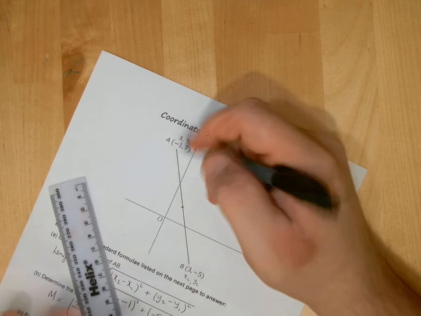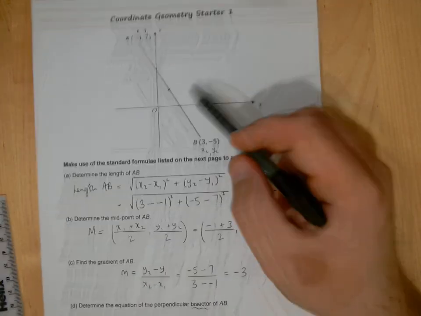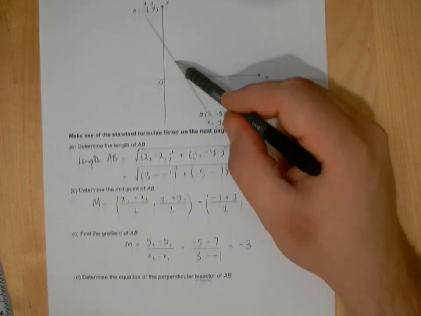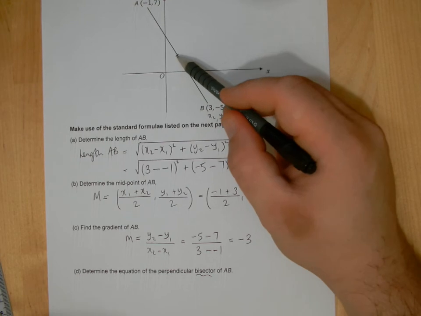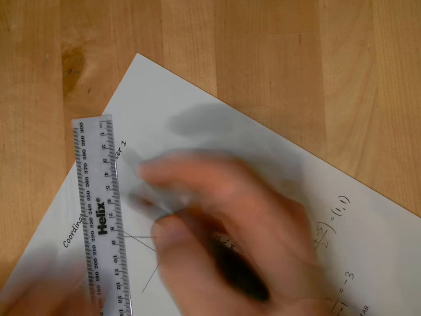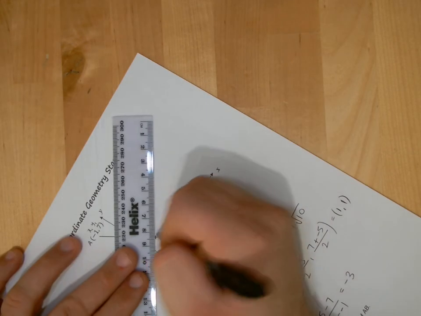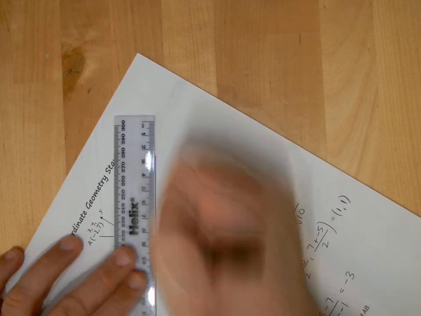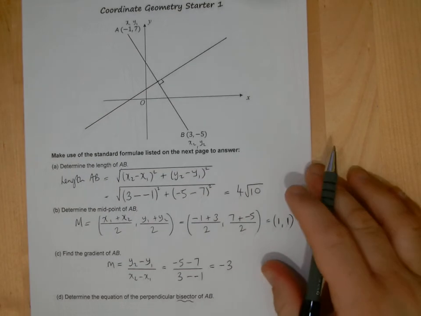So the perpendicular bisector literally will go through the midpoint of AB, and because it's perpendicular, it's going to be at right angles, so that's got to be 90 degrees there.